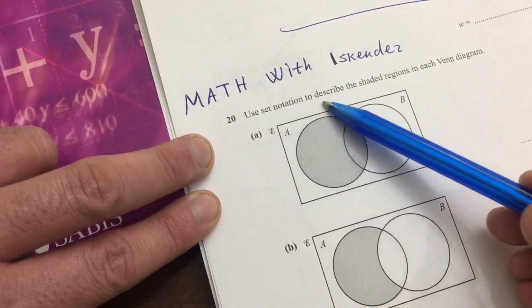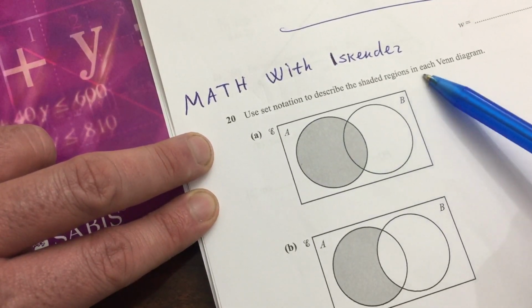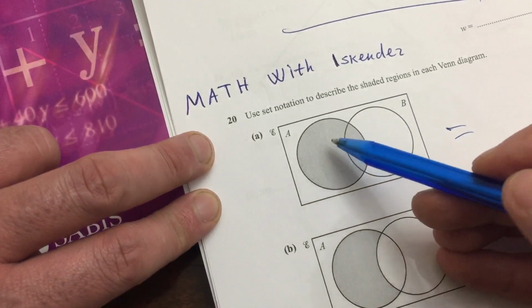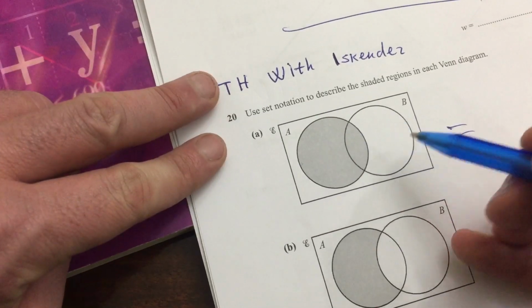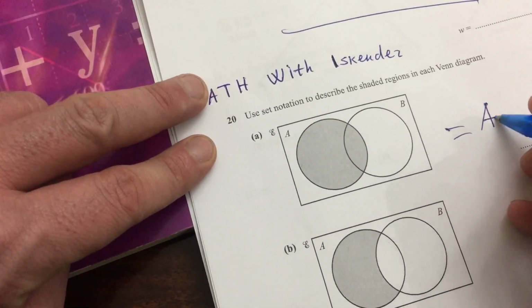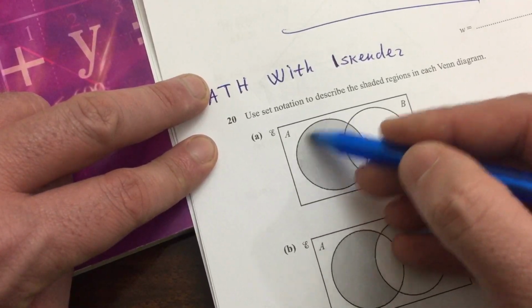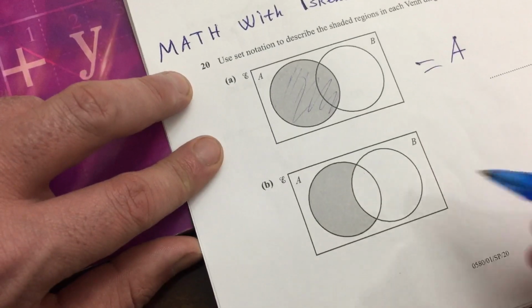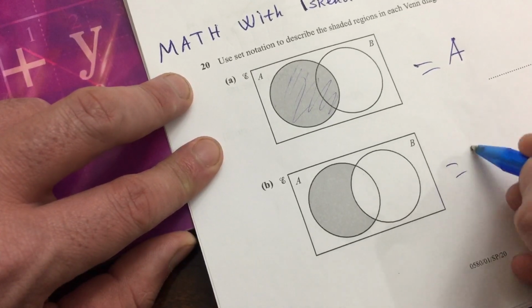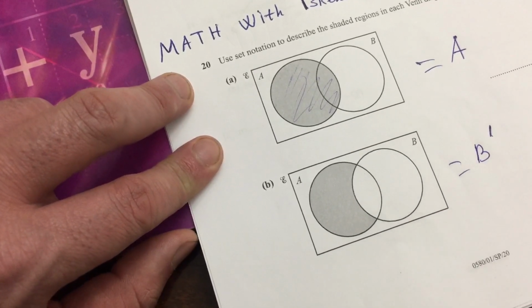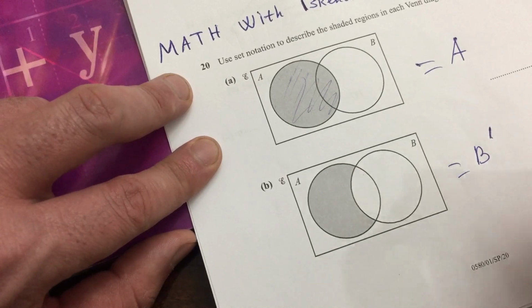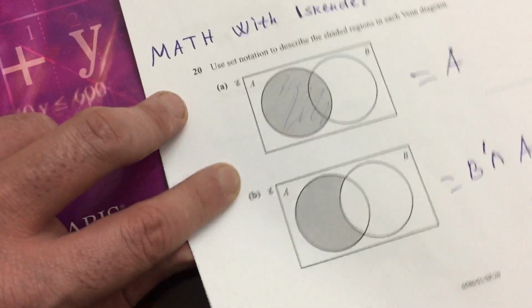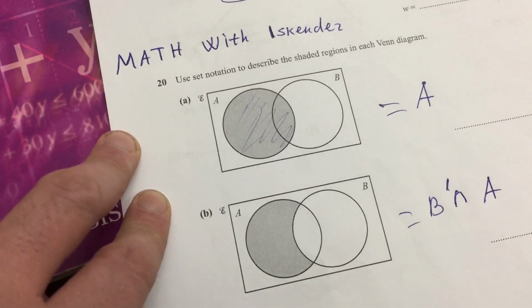Use set notation to describe the shaded regions in each Venn diagram. Only A. B prime intersects A.